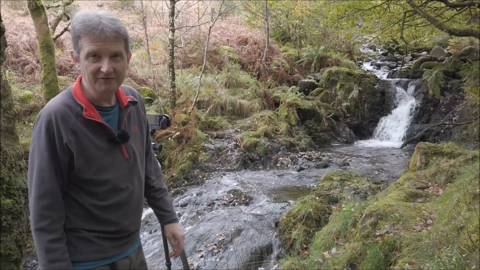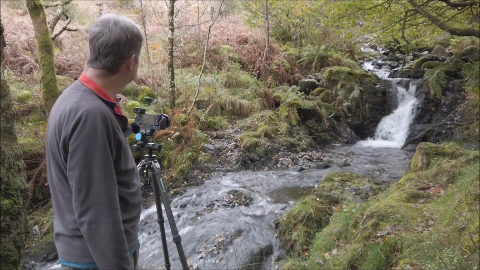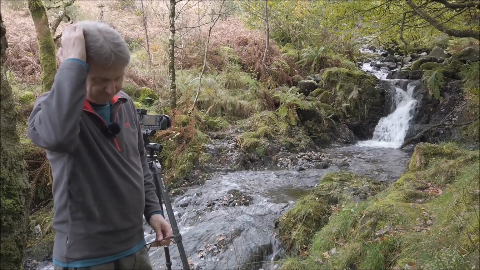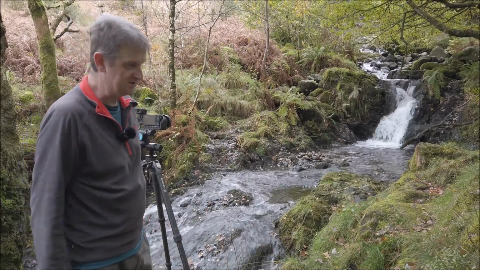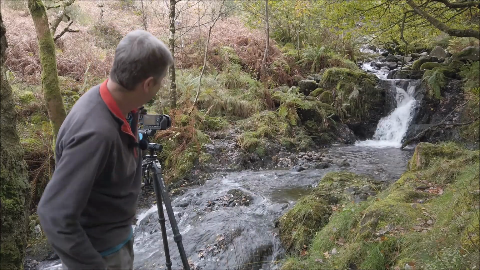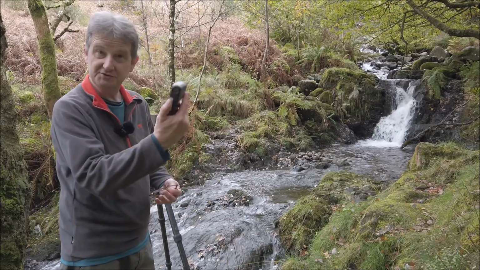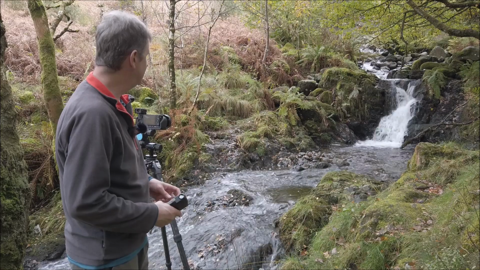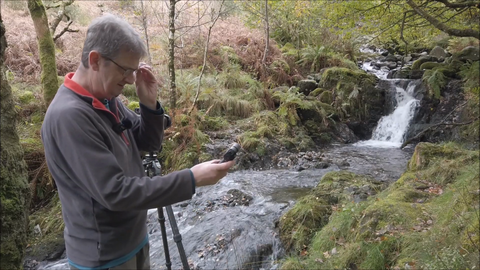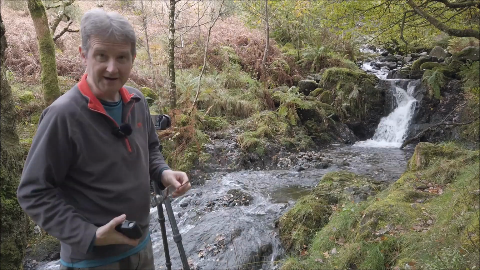As you can see, I'm in front of a body of water and I'm continuing to learn how to use one of these spot meter devices, which I can't find, which, here it is, my Sekonic L408.